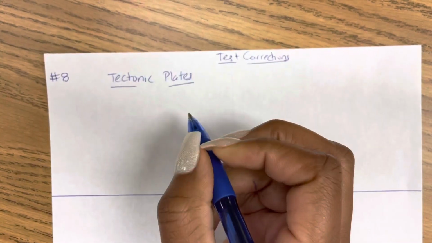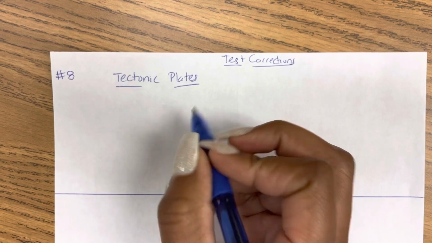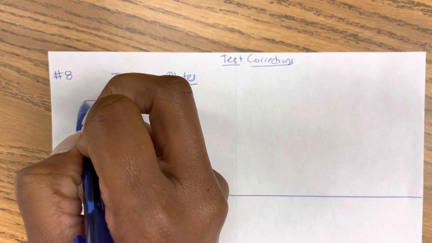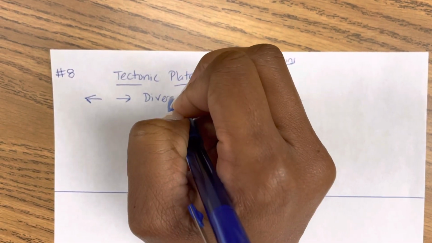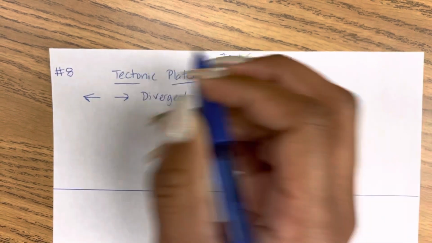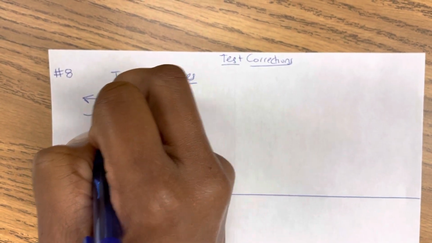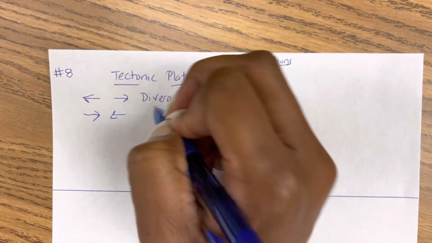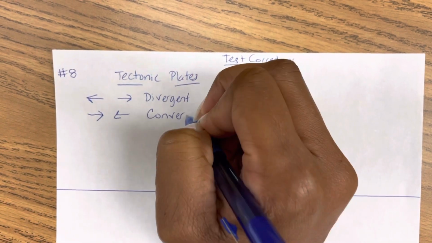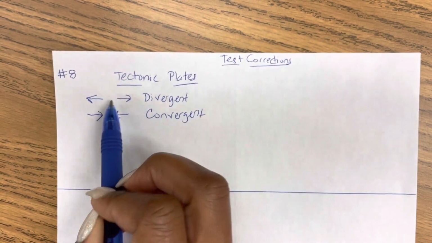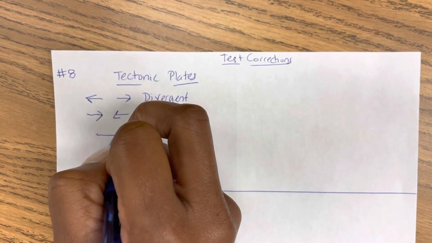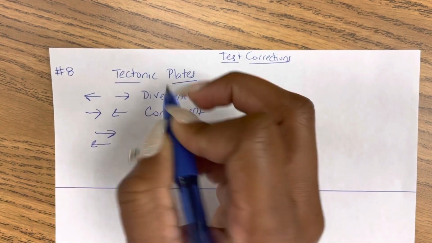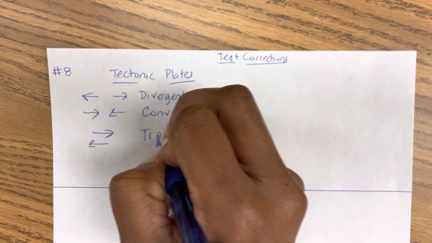Okay, and there's 3 tectonic plate boundaries that we often talk about. That's going to be 1, the divergent boundaries, which is where we are now, which represents our correct answer. We have the convergent boundary, which is when the plates move together. Of course, the divergent boundary is when the plates are moving apart. And then the last one is the transform boundary, where the plates are sliding past each other.